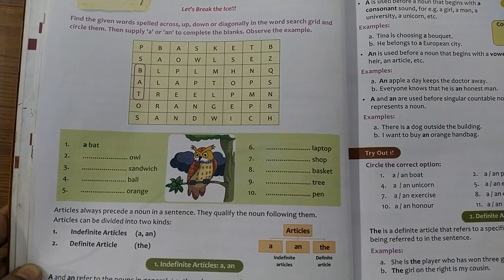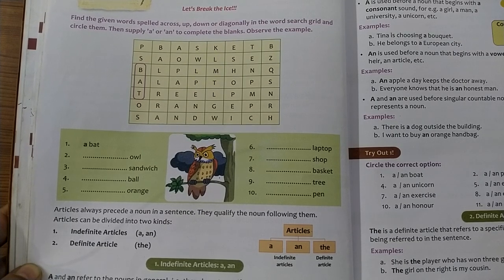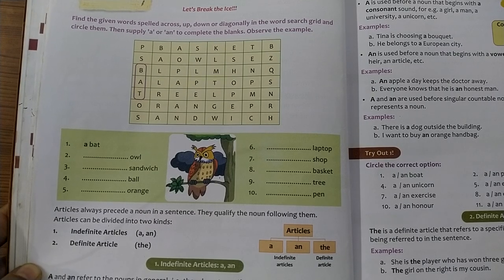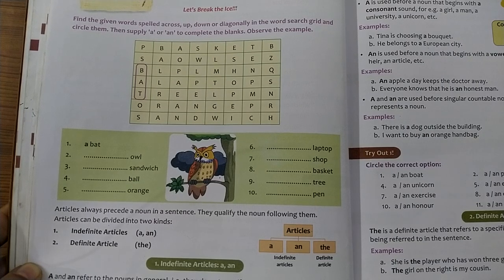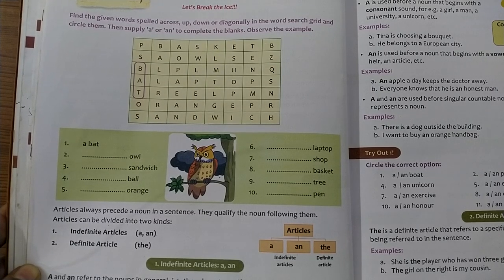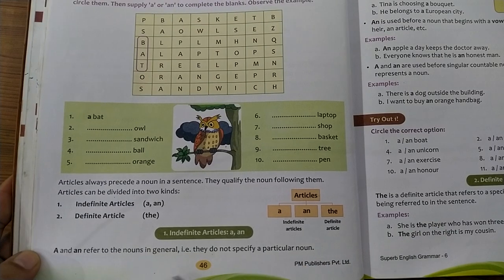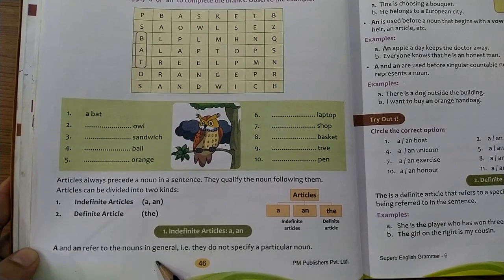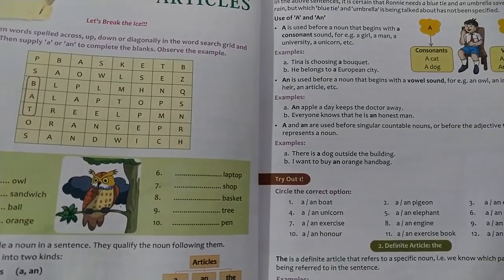Now, can we say a tea? No, we cannot use the article a before tea. Why? Because it is not a countable noun. Can we say a sugar? No, we cannot say a sugar. We can say a cube of sugar, but sugar as such is not a countable noun. Therefore, we cannot use the article a before sugar. Now, a and an refer to nouns in general. That is, they do not specify a particular noun, as I just explained to you.